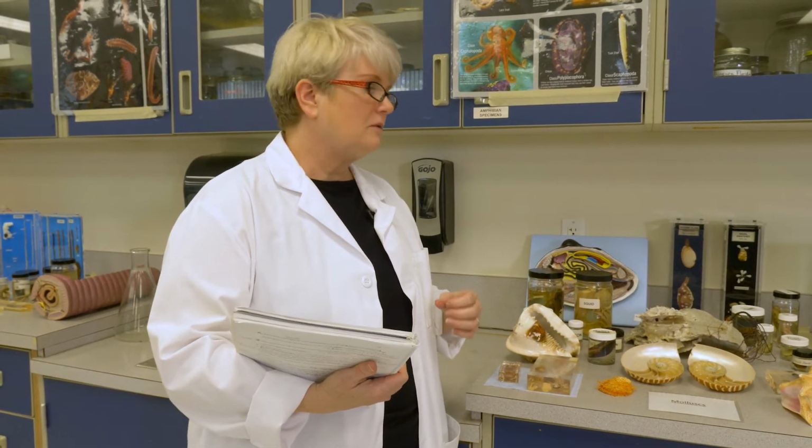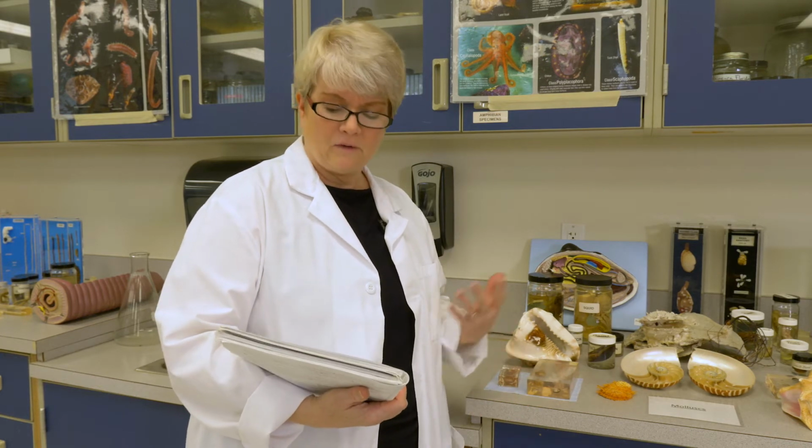Then there's the foot. The foot is what is used for locomotion or movement. So if you're a snail, your foot is easy to see, and technically the foot on, say, a squid or an octopi has turned into tentacles. So they move much more quickly and much more efficiently, with better direction, and then of course cephalization.